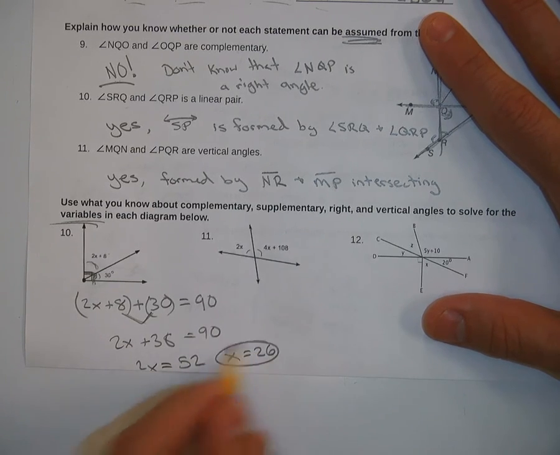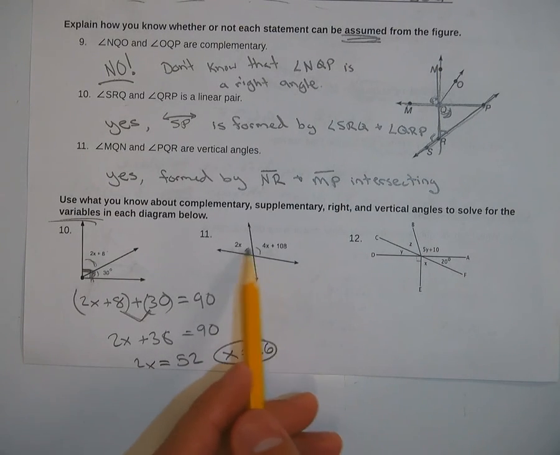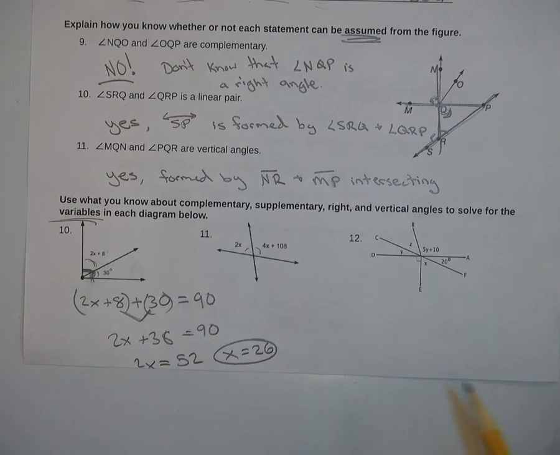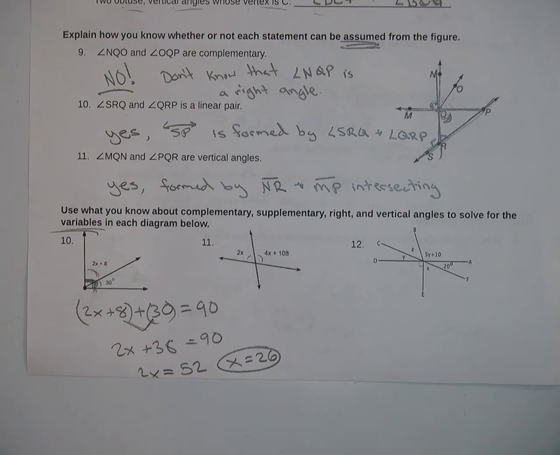Yeah. All right, last time. Pause the video and see if you can work out what you think each of these variables are. There's only an x in number 11. There's an x, y, and z in number 12. Take your time. Work through them.